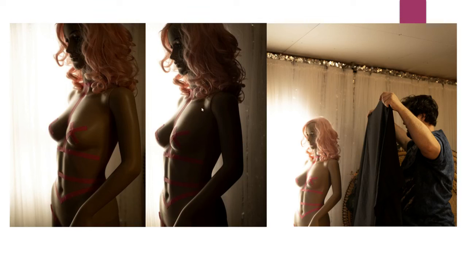So if you look at the second picture, see how much deeper my shadows are. This is what you want to go for. This is a good base. So if you're shooting in a really bright studio, this is what I would recommend doing, okay?